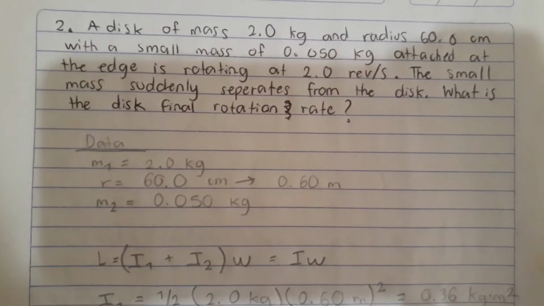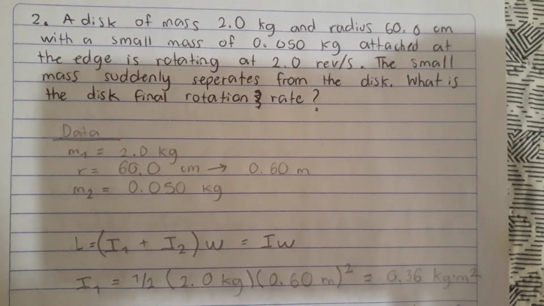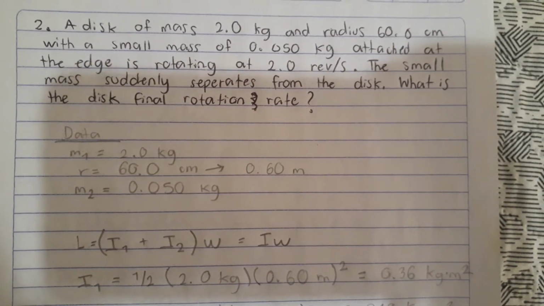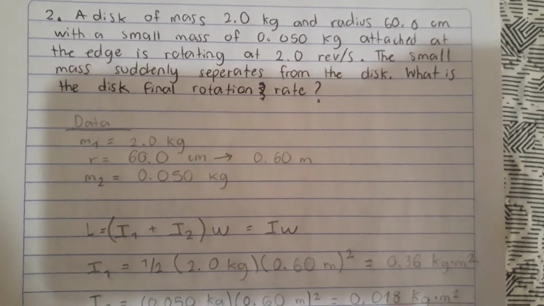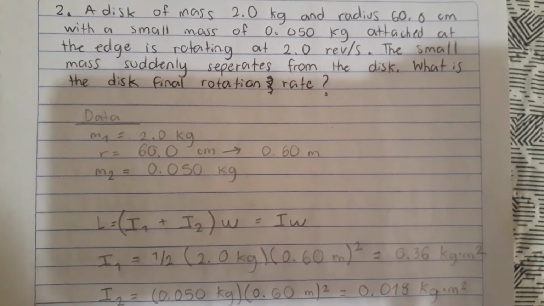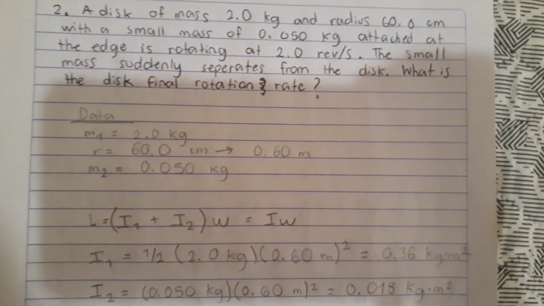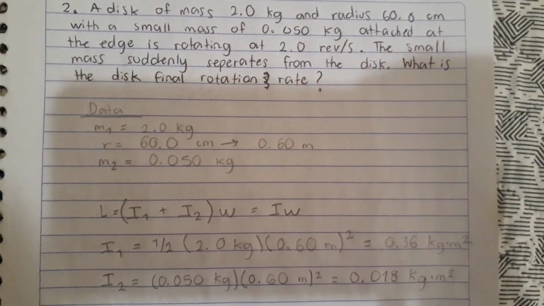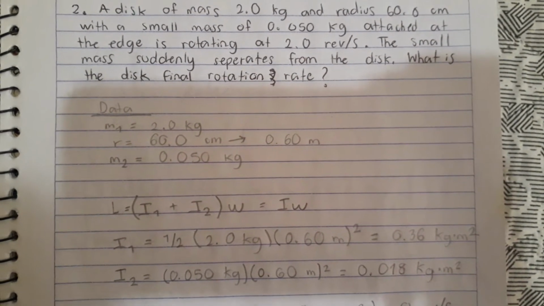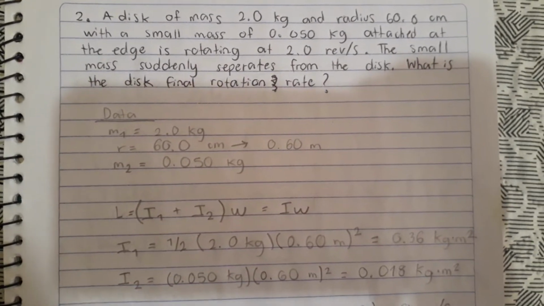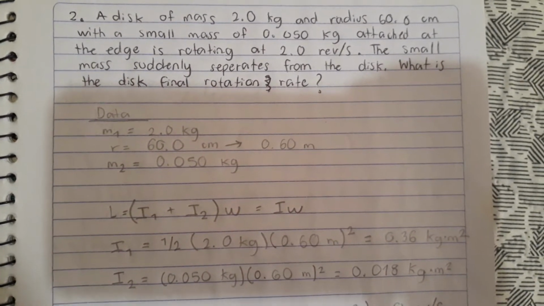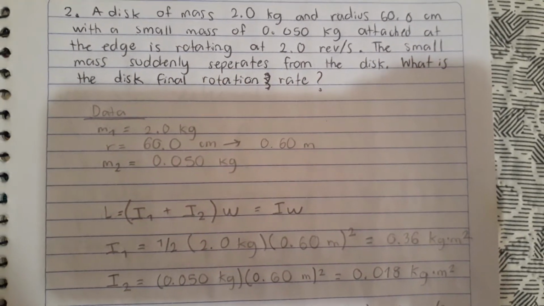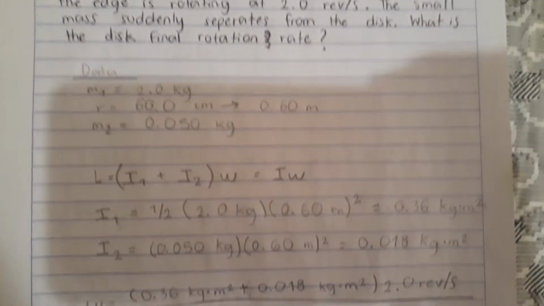Our second problem is a disc of mass 2.0 kilogram and radius of 60.0 centimeters, which we convert to meters, giving us 0.60 meters, with a small mass of 0.050 kilogram attached at the edge, rotating at 2.0 revolutions per second. The small mass suddenly separates from the disk. What is the disk's final rotation rate?